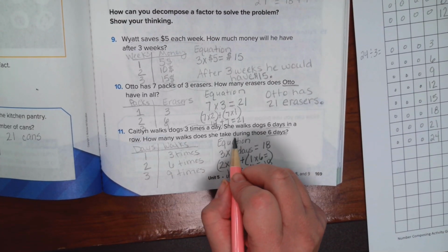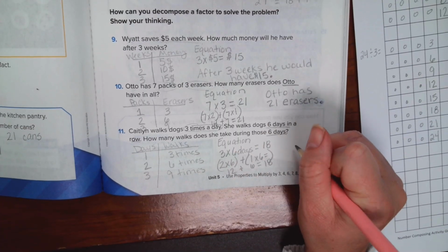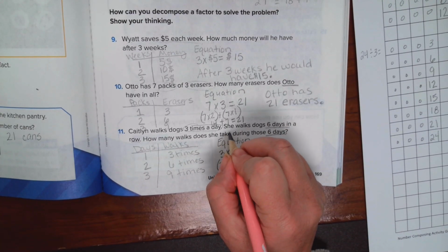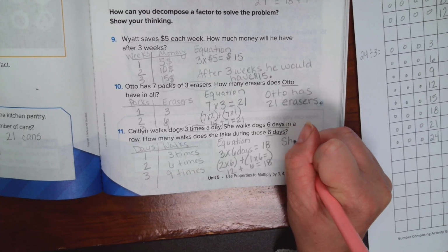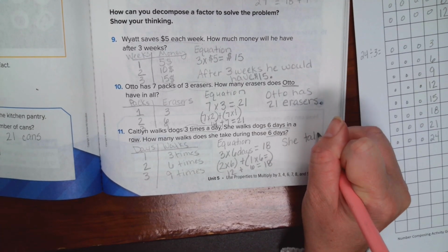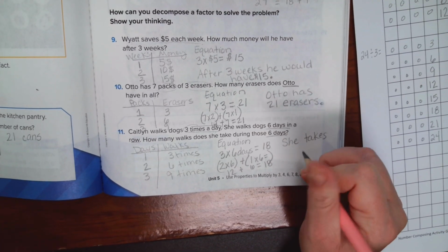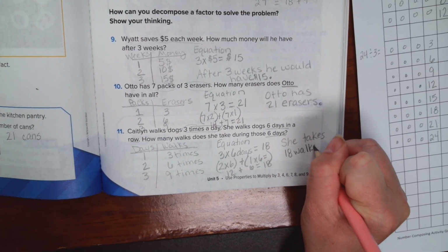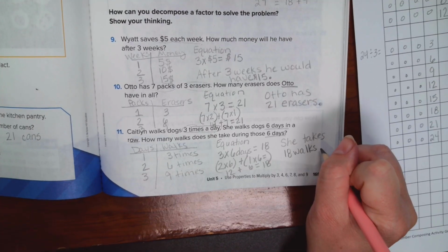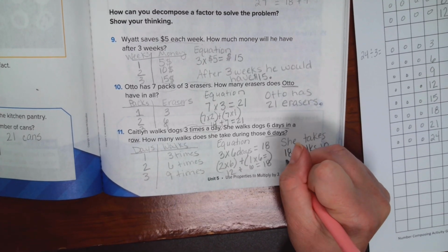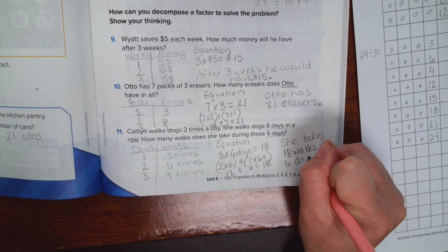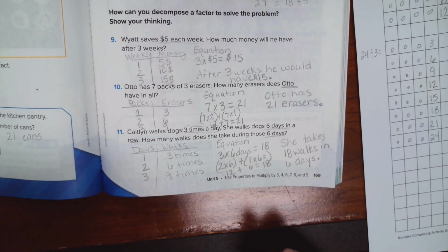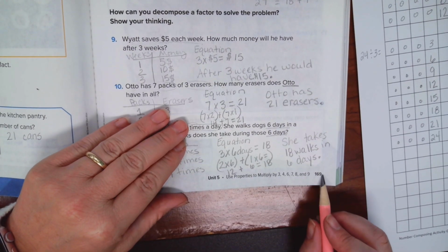How many walks does she take during those 6 days? So she takes 18 walks in 6 days, period. Alright, so that's page 169.